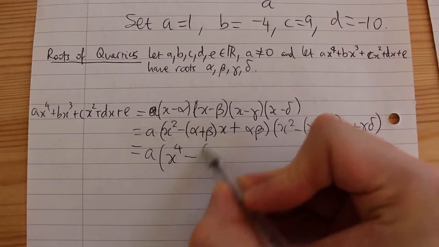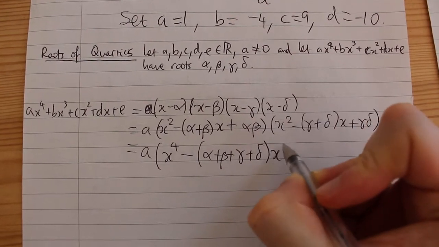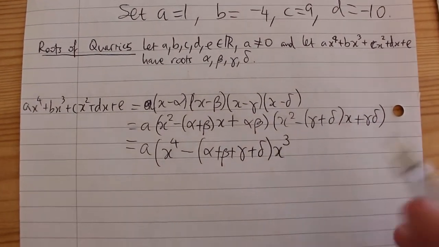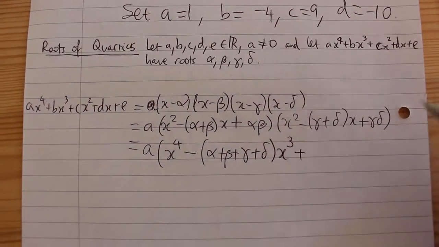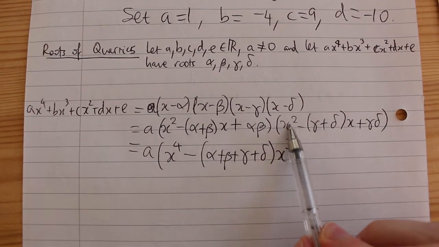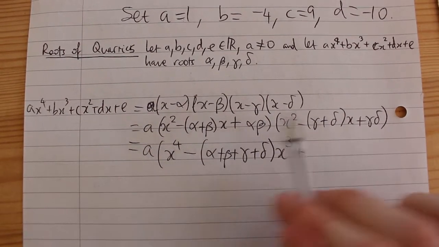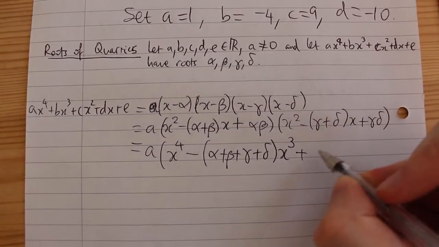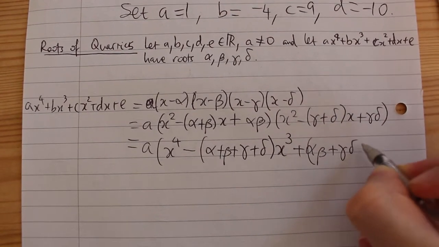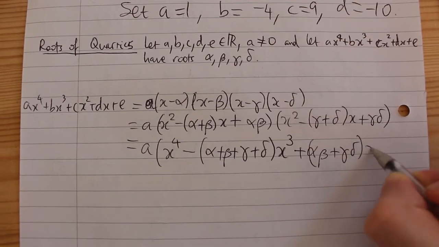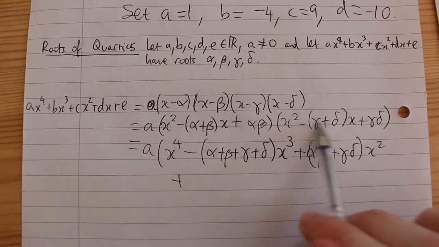So we're going to get minus (alpha plus beta plus gamma plus delta) x cubed, and then to get x squared terms, we can have alpha beta x squared or gamma delta x squared, or the two x terms multiplied together. So that's (alpha beta plus gamma delta) x squared, and then also (alpha plus beta) times (gamma plus delta) x squared.